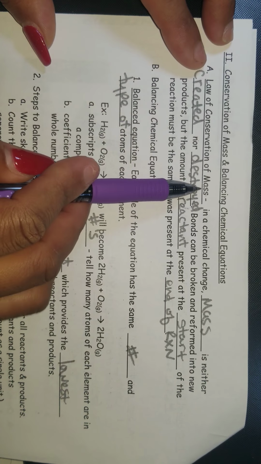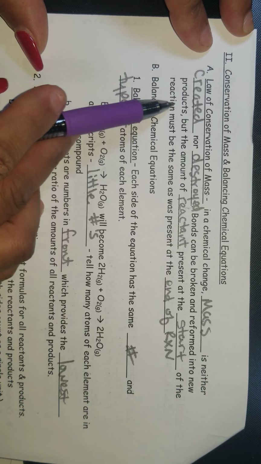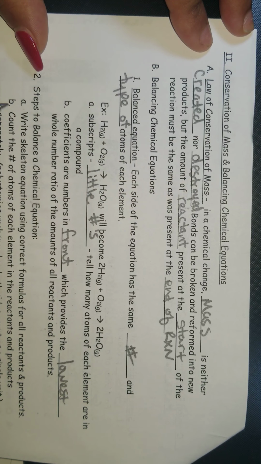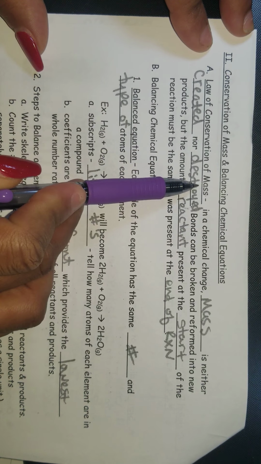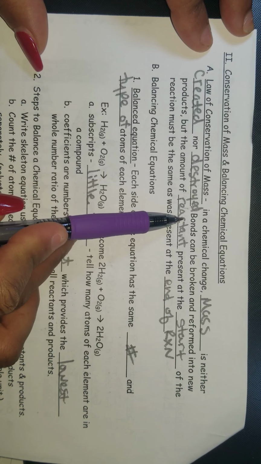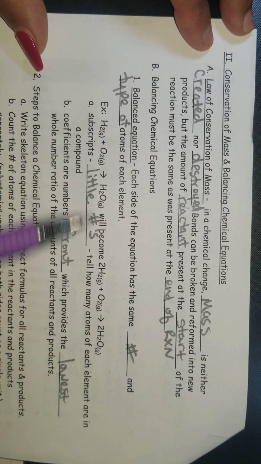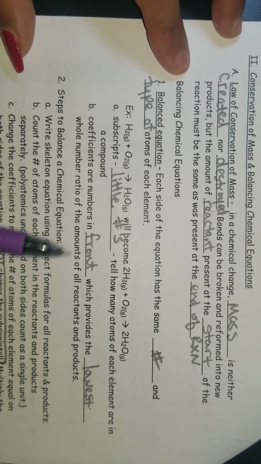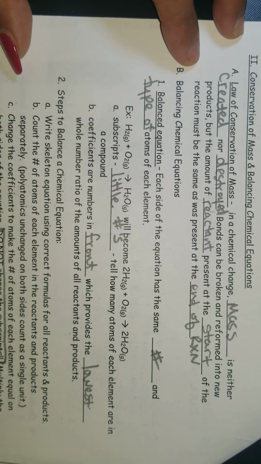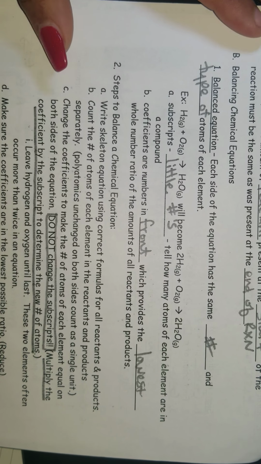Now, again, I talked about the law of conservation of mass on the previous page. Here it is again. We know that matter cannot be created nor destroyed. The amount of reactant you start off with must equal the amount of product you have at the end. Balancing chemical equations. Now let's go into what we call balancing.